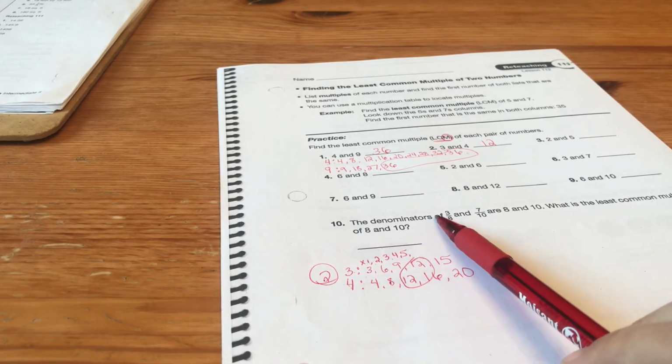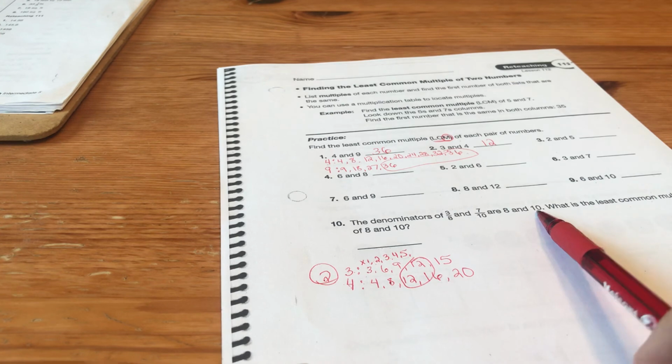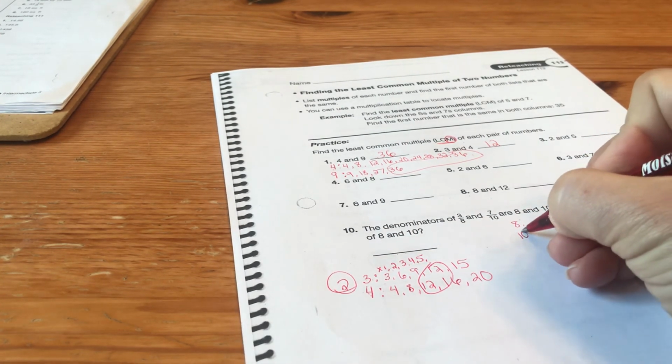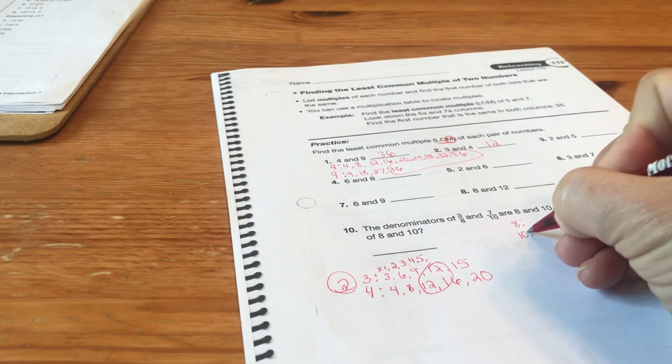They're saying the denominators of 3/8 and 7/10 are 8 and 10. What is the least common multiple of 8 and 10? So you would just do the same exact thing. Don't let those fractions scare you.